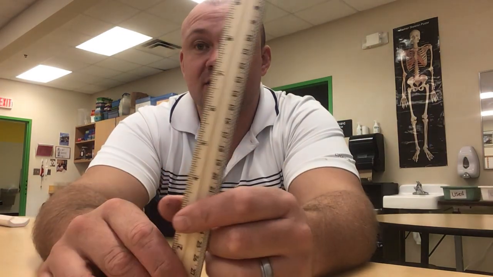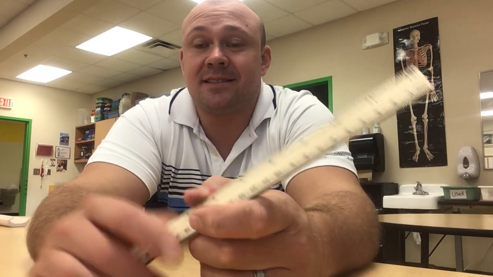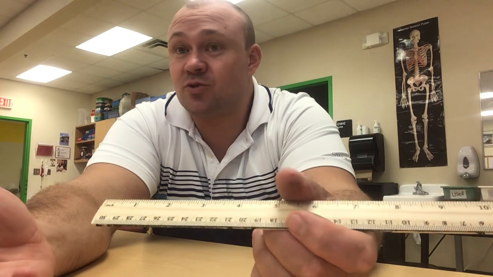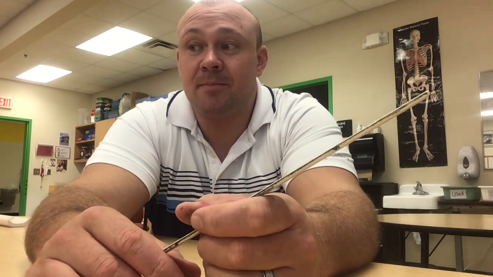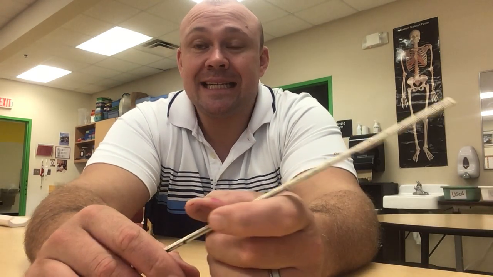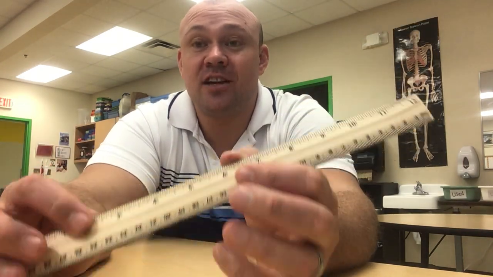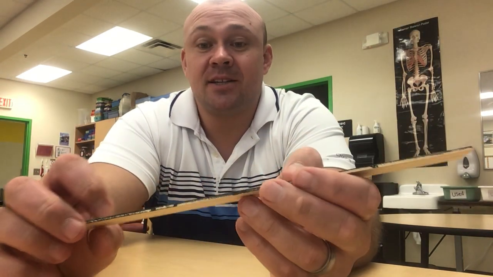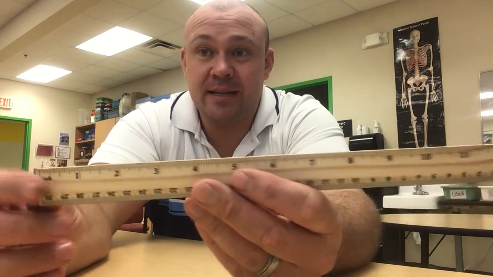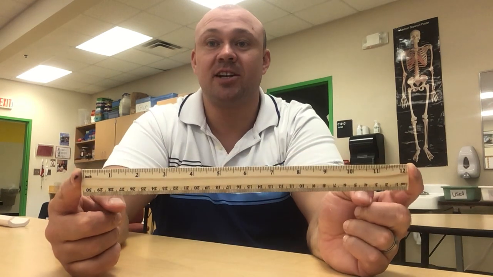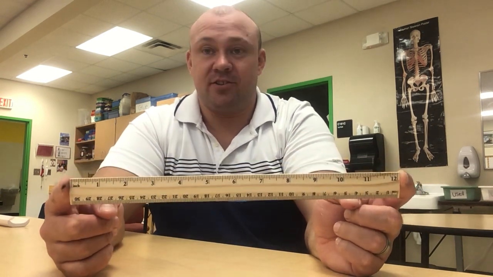So we use inches to measure a lot of things. My son, when he was born, he was 21 inches. Now he's about 29 inches, so he's still short enough where they're using inches to measure him. If you look on this ruler here, we have 1 through 12 inches. So this equals up to 12 inches.